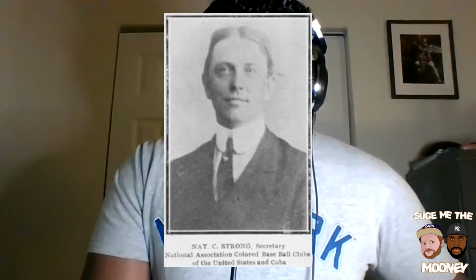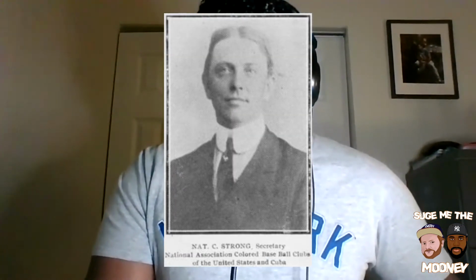So, as a part of that initial meeting in 1920, along with the Negro National League, a governing body was formed, which was called the National Association of Colored Professional Baseball Clubs. And it governed the Negro National League and any other black major leagues that would be founded thereafter. Nat Strong was Foster's rival in the New York City area. He was a white man and he owned several of the parks that black baseball was played in, so he got a significant cut.